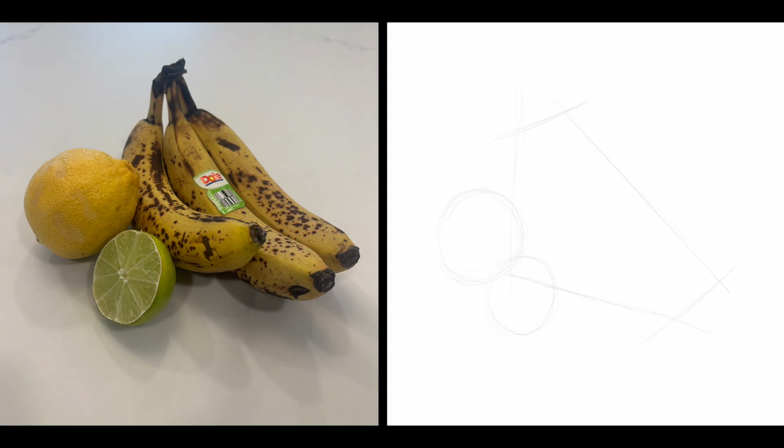Step 1. Block in. Start by using your viewfinder and sight measuring tools to establish the general position of the objects. Lightly block in the space and structure using basic shapes and construction lines. Use minimal pressure. These early marks should be erasable and flexible.